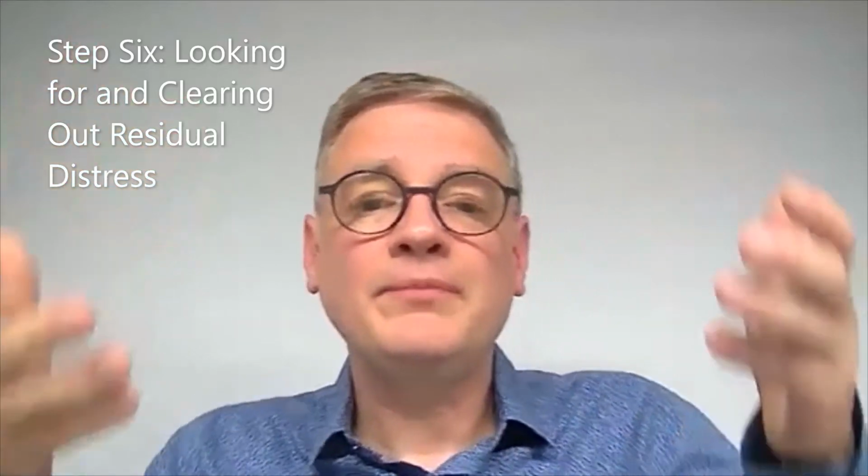This is step 6 of the 4 blinks approach. We have arrived at step 6 when this back and forth of step 4 and step 5 has resulted in a SUDS of 0. So once the client says, I kind of peek at that memory and I don't really notice anything distressing at all, there's probably more in that memory. And what step 6 does is lets us look for it.